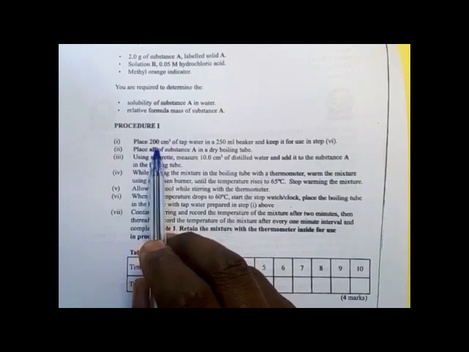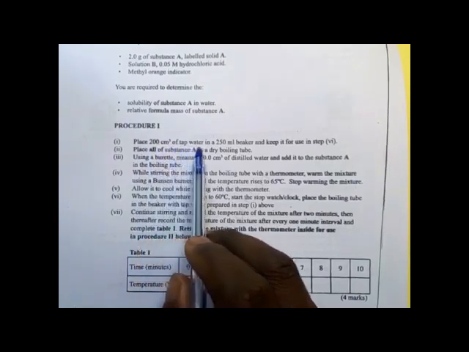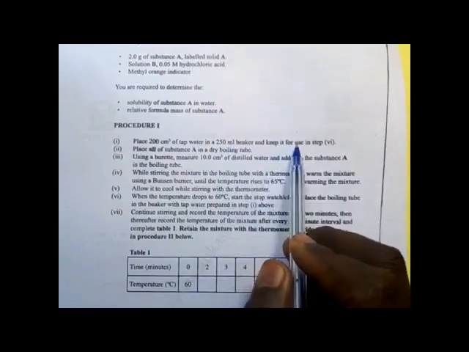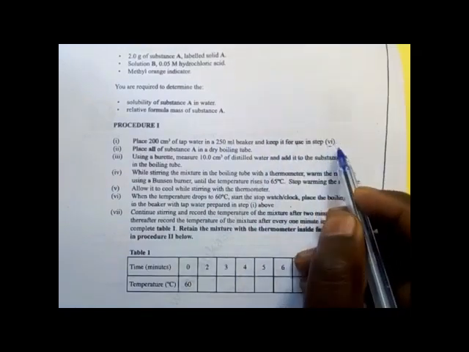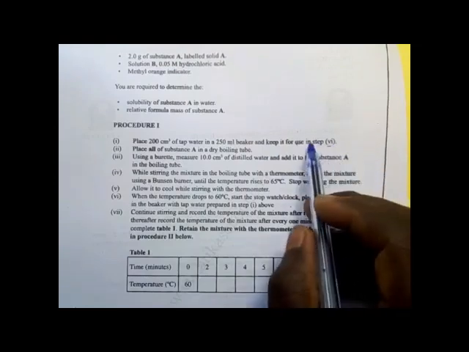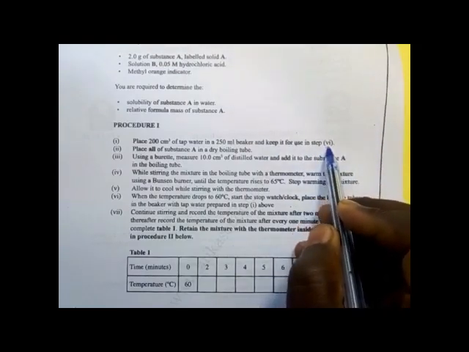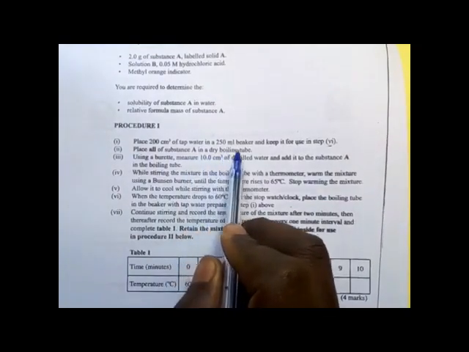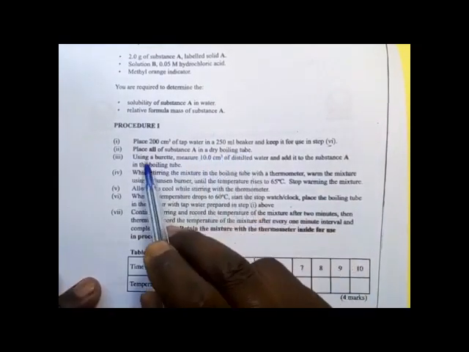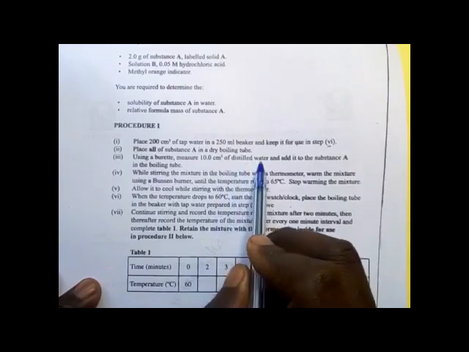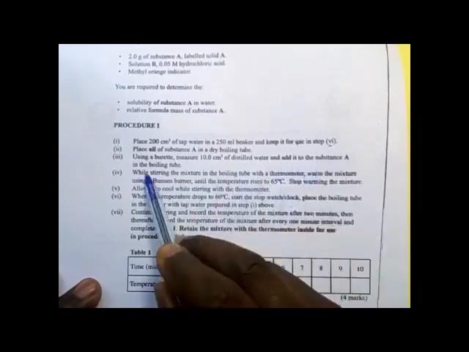Place 200 centimeters cube of tap water in a 250 ml beaker and keep it for use in step 4. Actually, practical is to just listen and execute the instructions. Now this one, we keep it for later. Place all substance A in a dry boiling tube. Using a burette, measure 10 centimeters cube of distilled water and add it to the substance A in the boiling tube.